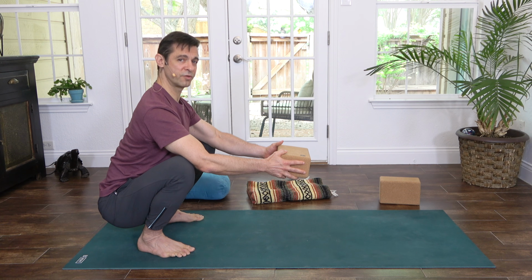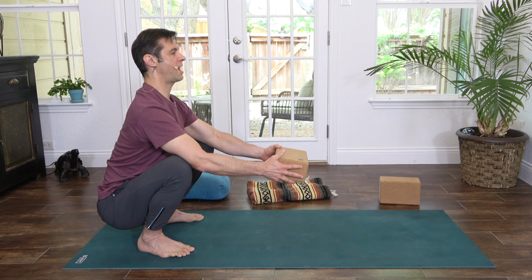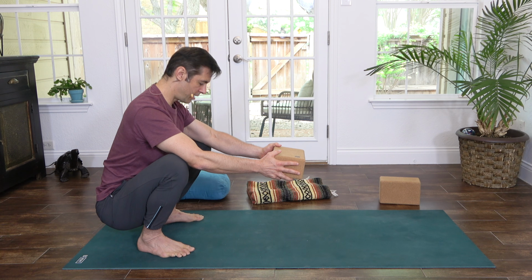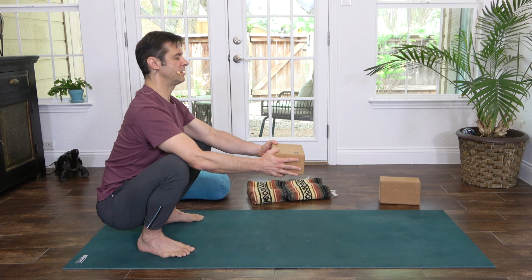Again, heart forward, shoulders back. Notice my spine. It's nice and long, straight line through the back of my head and neck, down the shoulders, all the way down the sacrum, right? I'm not hunching over. Just breathe into that.